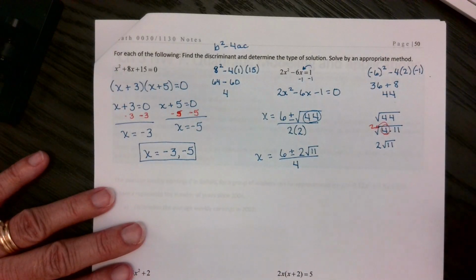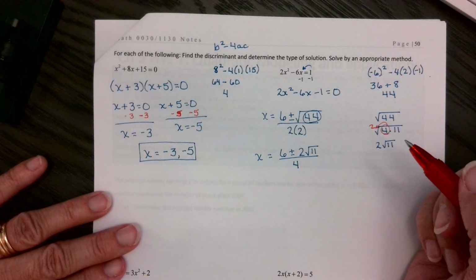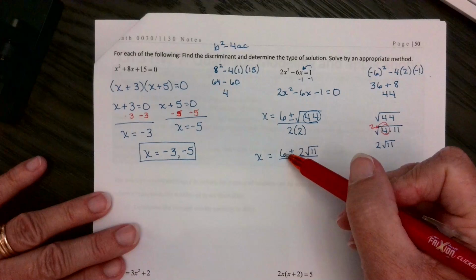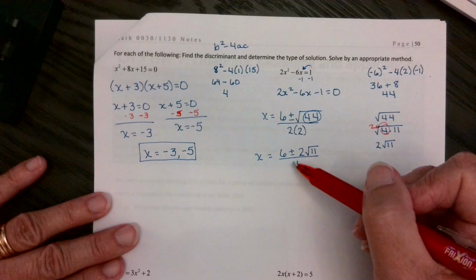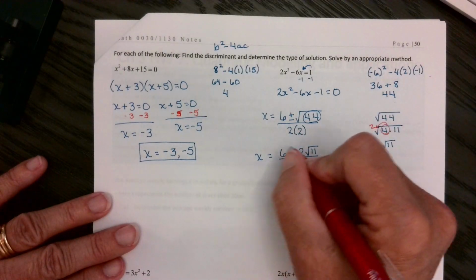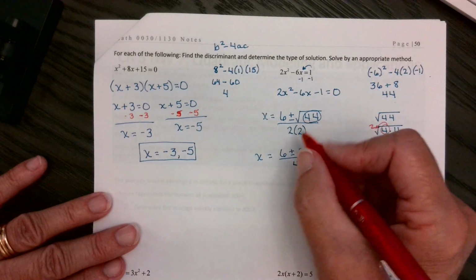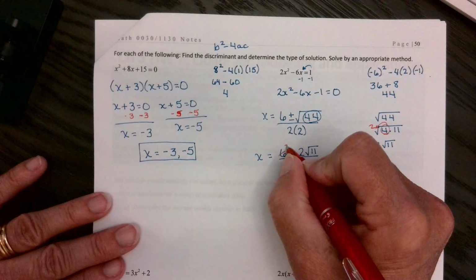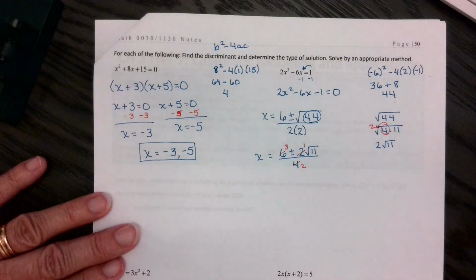Now, here's what I'm going to do. This is not simplified, it's almost, but I can reduce these two and I can reduce these two. I can reduce all three of them by 2. So what I do to one I have to do to all. So I'm going to divide each one of these by 2. I divide this one by 2 and I get 3. Divide this by 2 and I get 1. And divide this by 2 and I get 2.